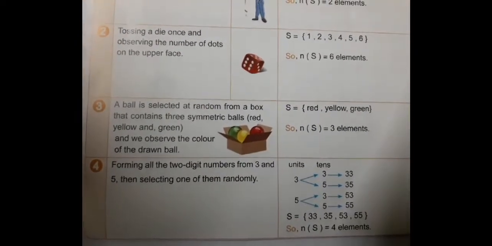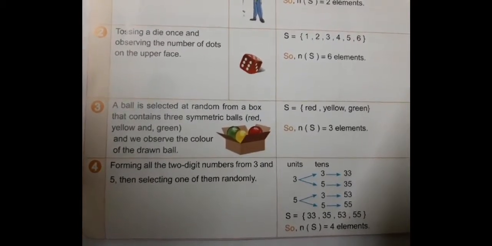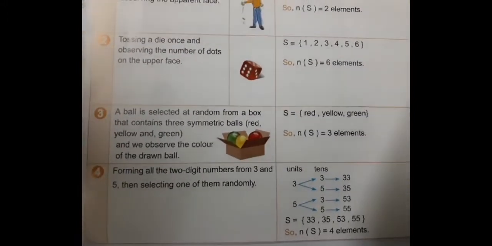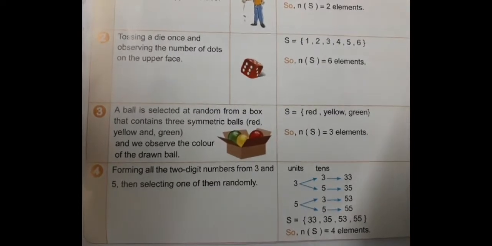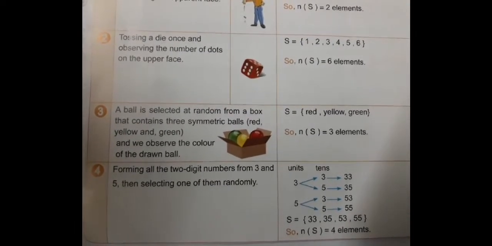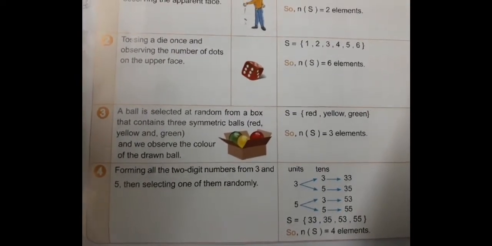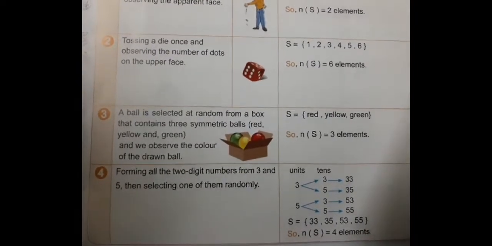Number 4, بيقول لي هنا forming all the 2-digit numbers from 3 and 5, then selecting one of them randomly. 2-digit number means 36, 45, 78, any number formed from 2 digits, units and tens.